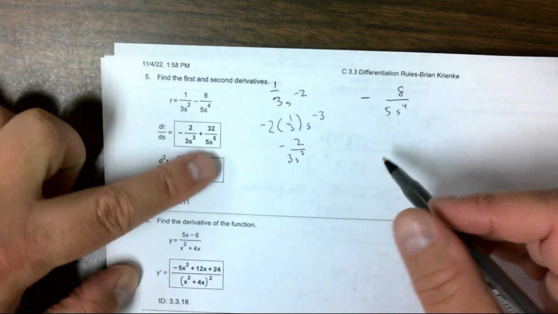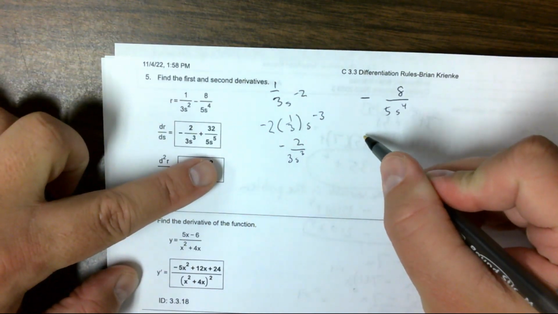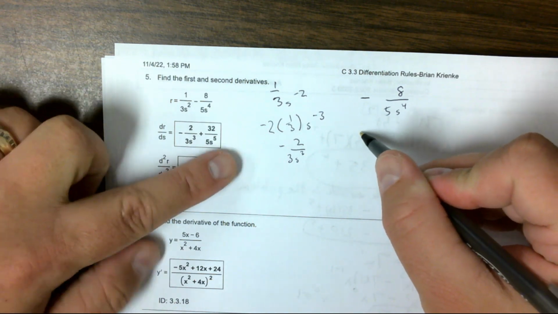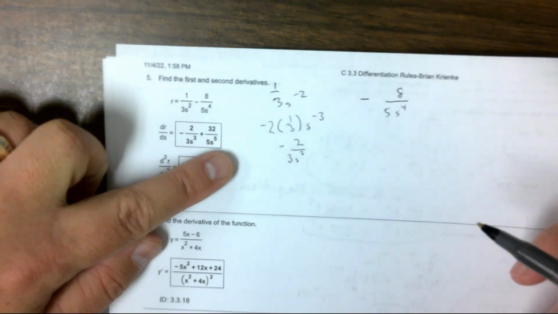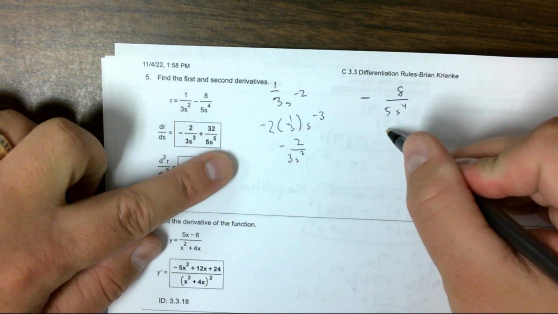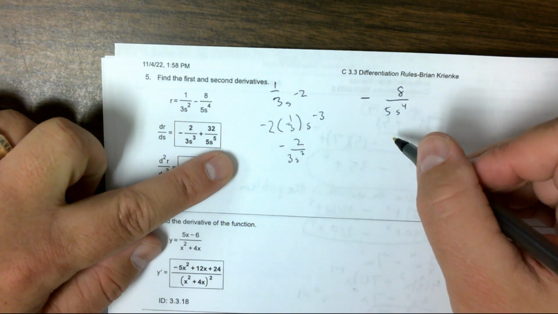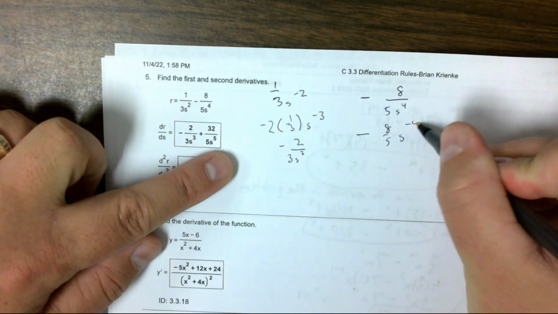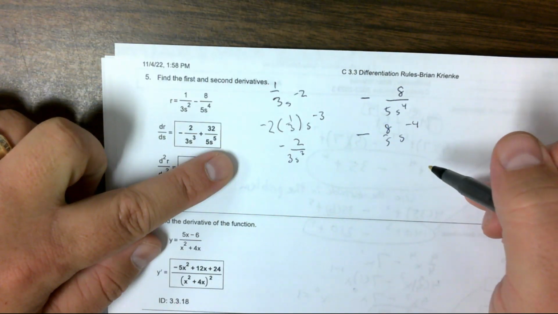And so that would be, let me write this a little bit better. Minus 8/5 s to the minus 4.